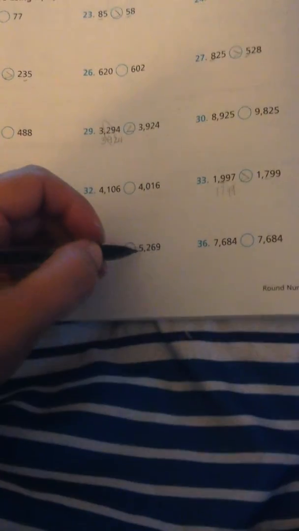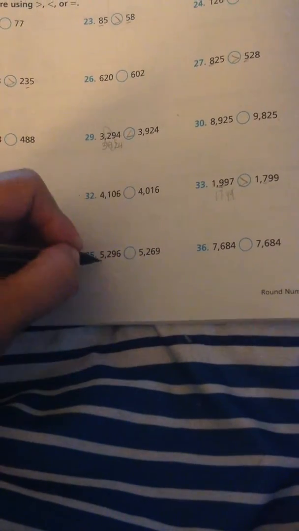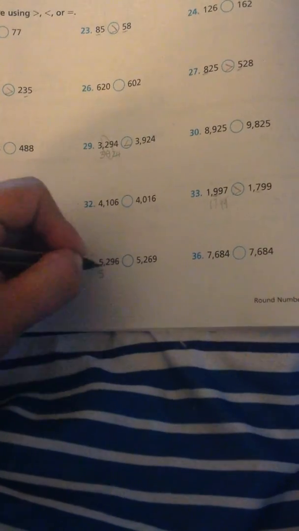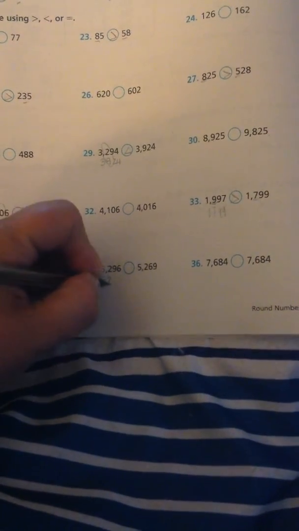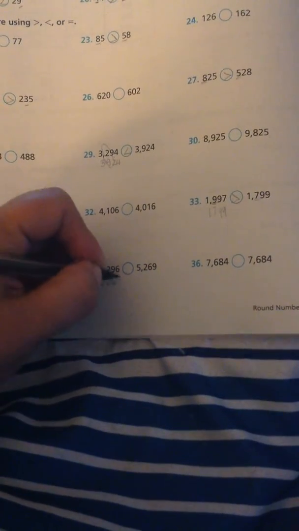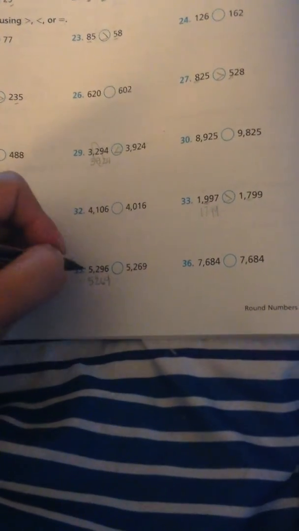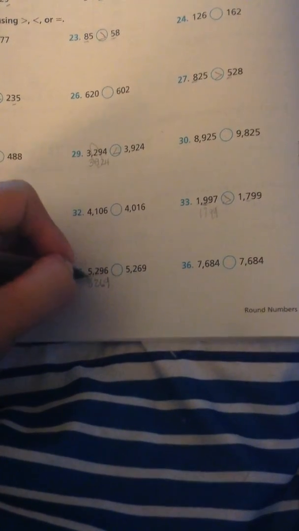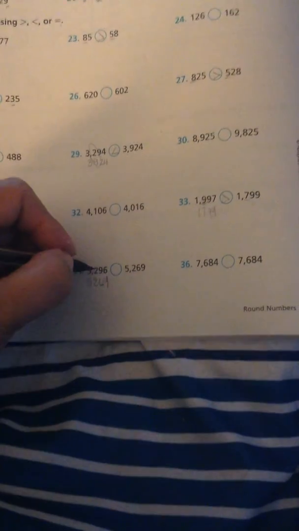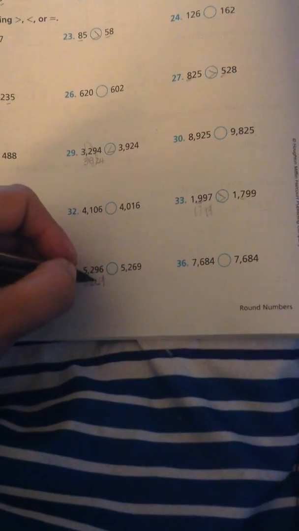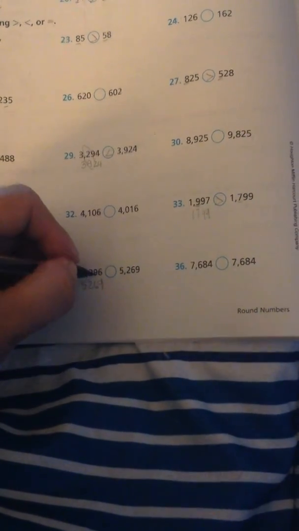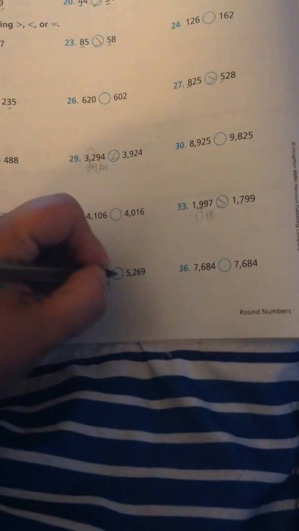Last one, 35. 5,296. 5,269. If I write the numbers underneath, this is definitely my sure way of making sure I have all the numbers lined up. 5s match, 2s match. However, I have a 9 and a 6. 9 is bigger than 6, so I'm going to eat the number on the left.